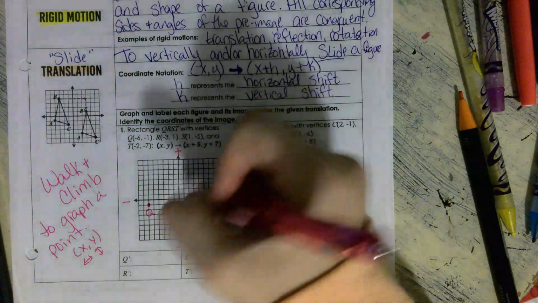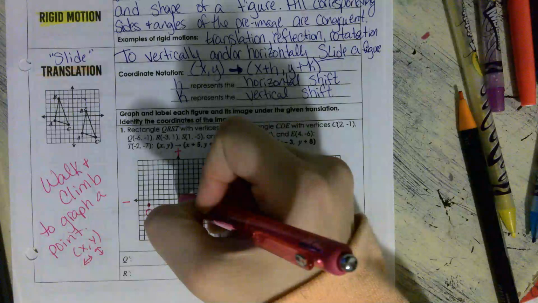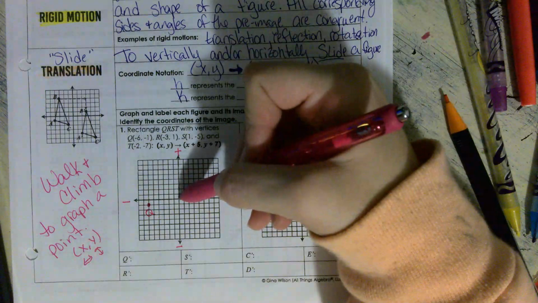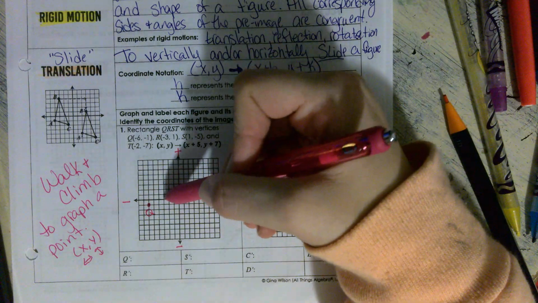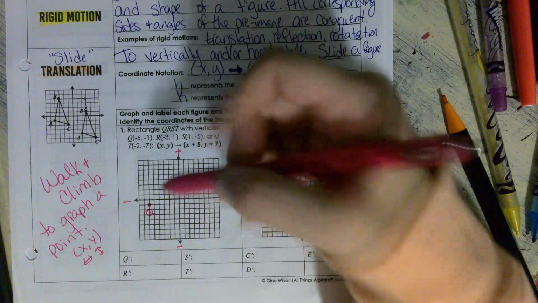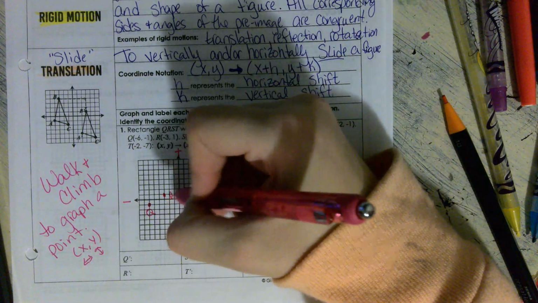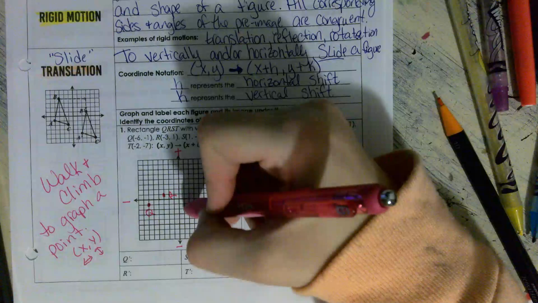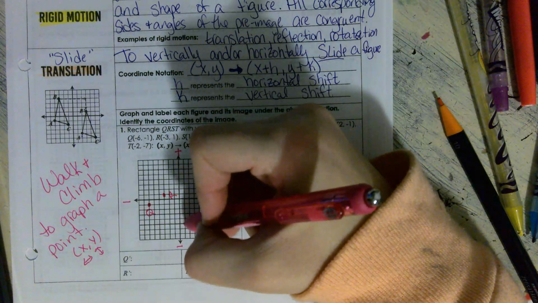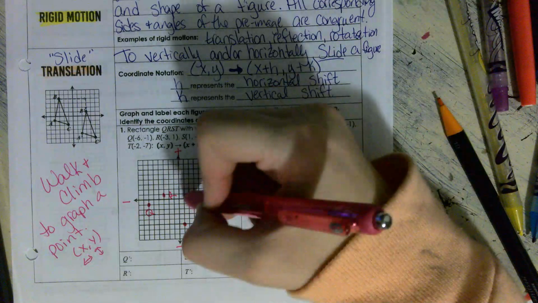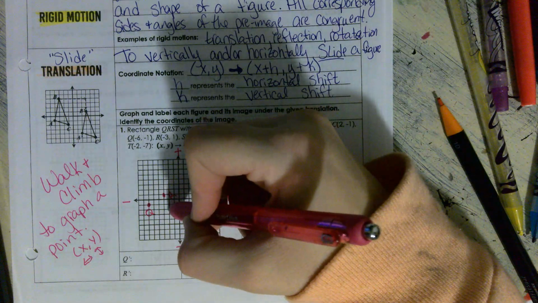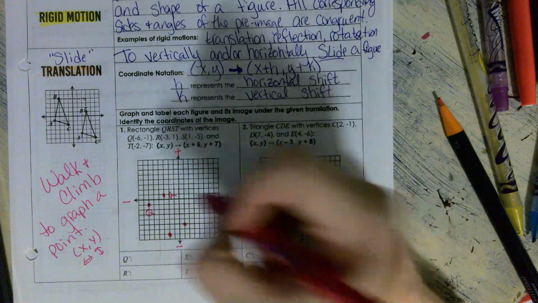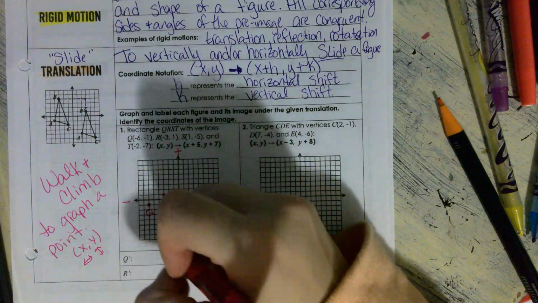Let's keep going. -3, 1 is my next ordered pair. From the origin, I'm going to walk before I climb. Starting at the origin, I'm going to go left 1, 2, 3. It's +1, so I'm going to go up, put my point, and label it R. I'm going to continue this: positive 1, negative 5. Remember to count the spaces, not the lines. And then negative 2, negative 7. Oops, I forgot to label it, didn't I? Make sure you're careful on that labeling.